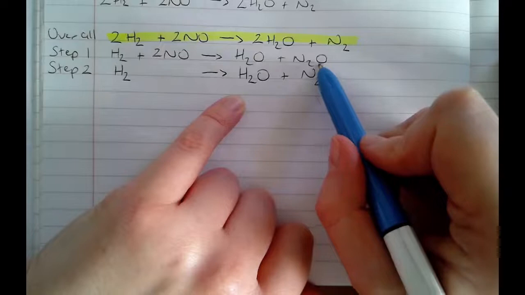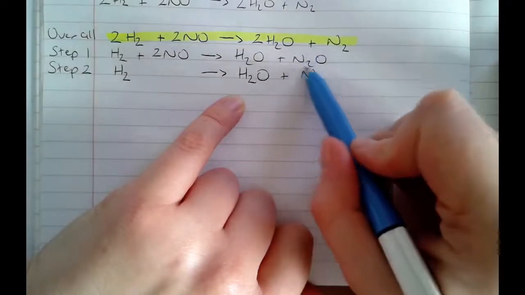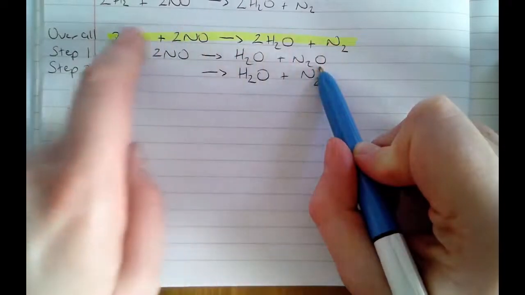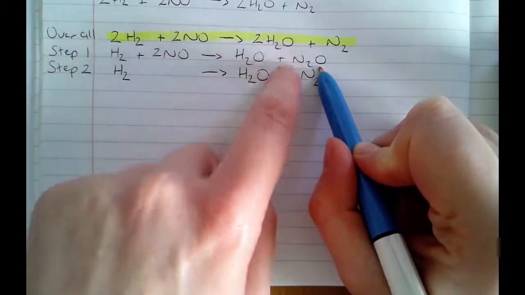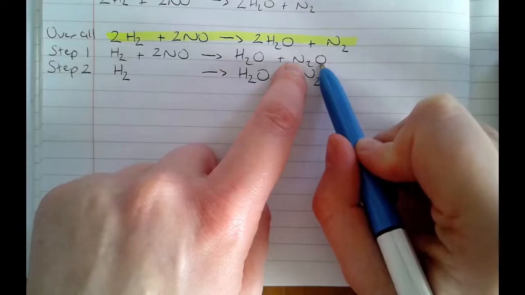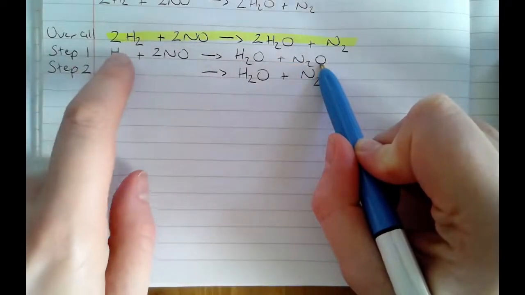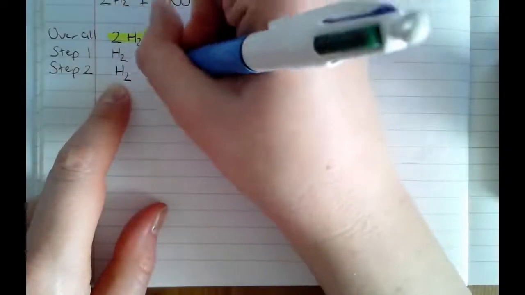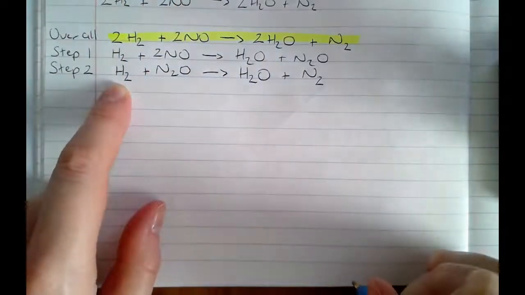I also have something else here. I've got N2O on my product side in step 1. You'll see that N2O is not in your overall equation, and that means I need to be able to cancel the N2O out. At the moment on the reactant side, I don't have any N2O, so I must have N2O on the reactant side in step 2.